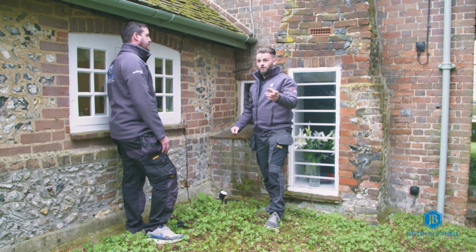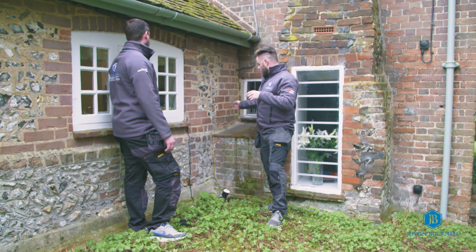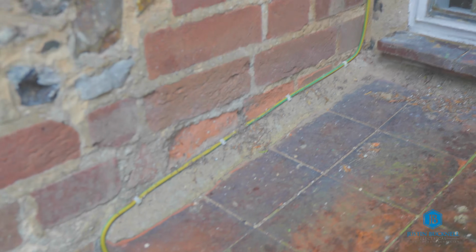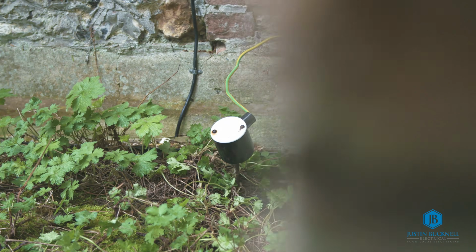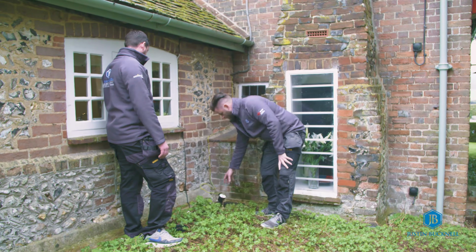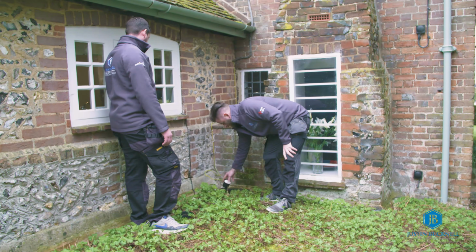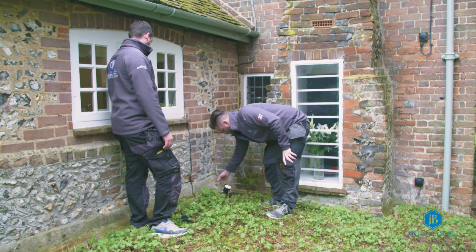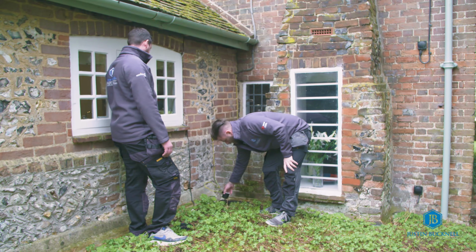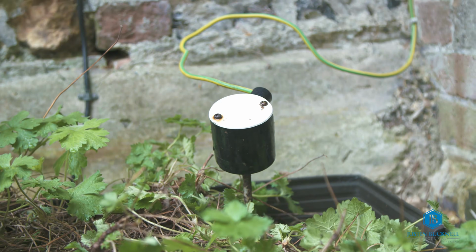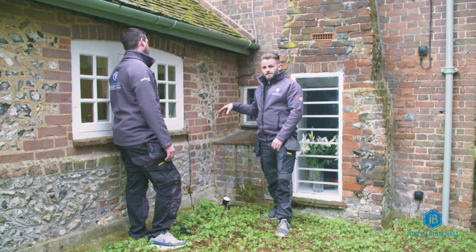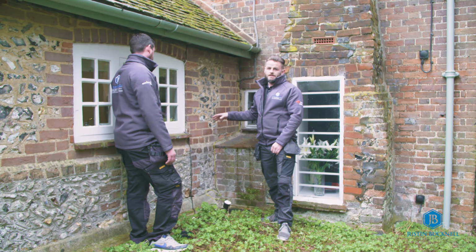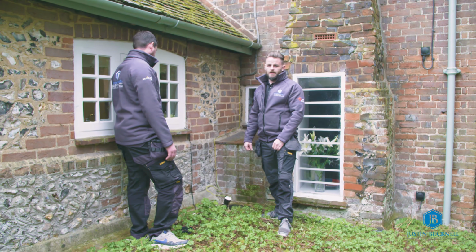So we're outside now. We found the main earth that comes out to the earth electrode. The earth electrode goes into the ground here, which is basically like a rod that goes into the ground. This is the termination box that makes the connection of the cable to the rod. This is sat up a little bit high and this is a bit loose. The earth cable, which is the means of earth for the property, that is only 10 mil and it needs to be 16 mil to comply to the current regulations.